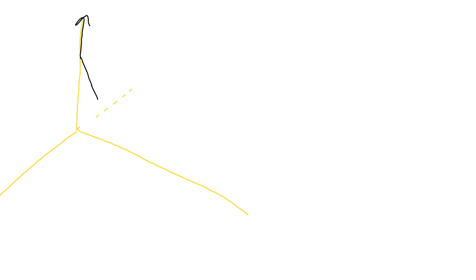So I've got this length right here, got this length right here. So that's that. There's another one right there. So now if I label all of these, this distance right here is 2.